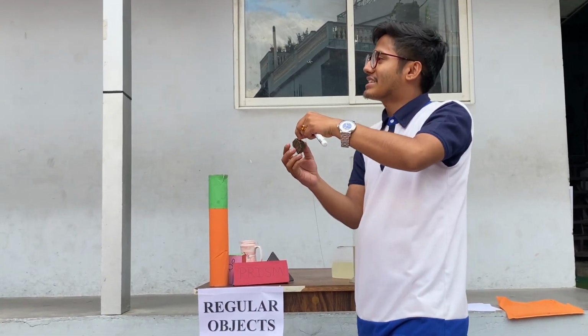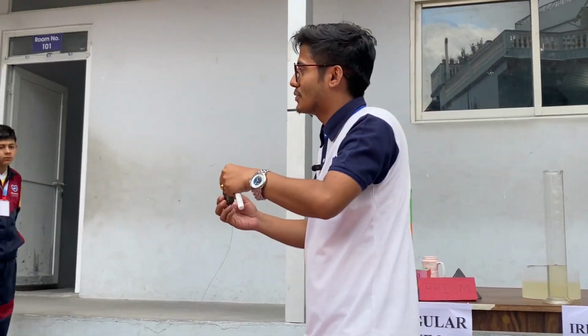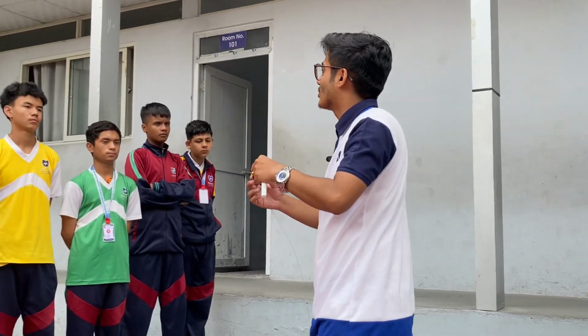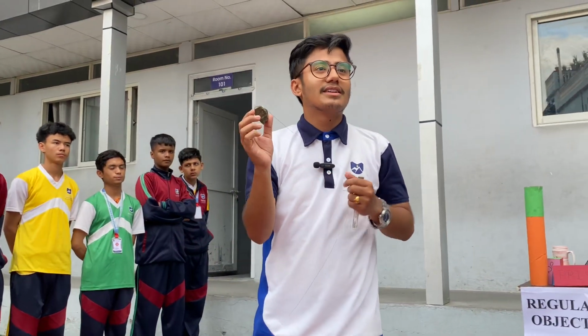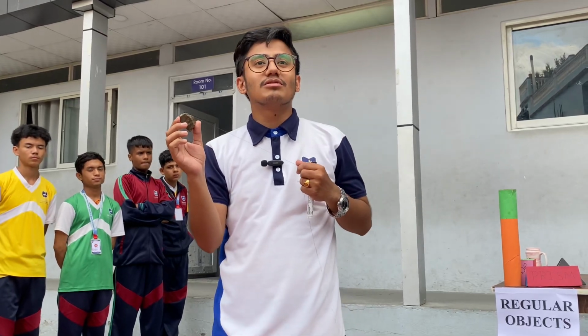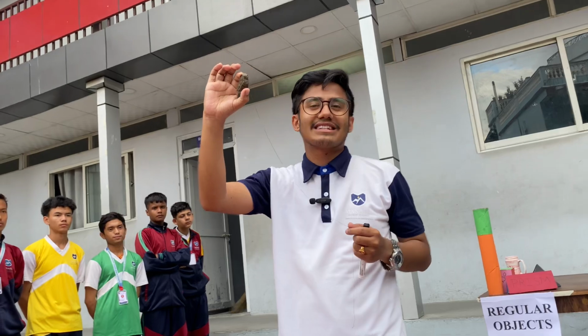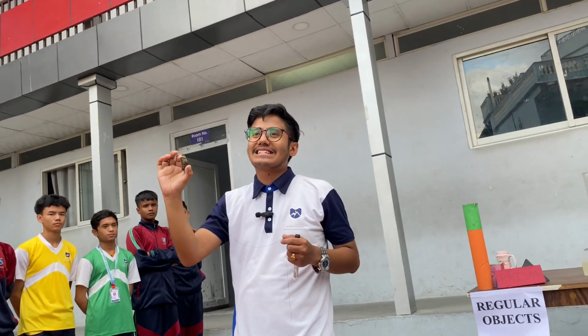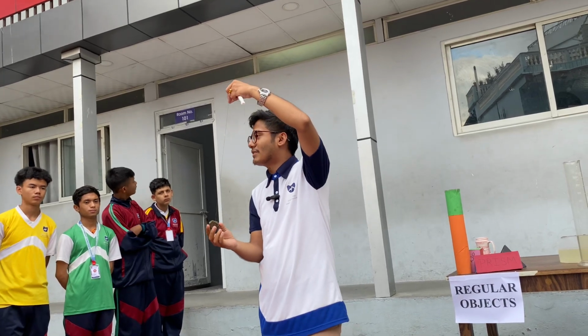You can change that 10 ml into meter cube, or maybe centimeter cube. You know the relation, listen to the relation, 1 ml equals 1 centimeter cube. That means 10 ml equals 10 cm cube. So the volume of this stone is 10 cm cube. You can change it to other units as well. Clear? So this is how we can calculate the volume of irregular objects.